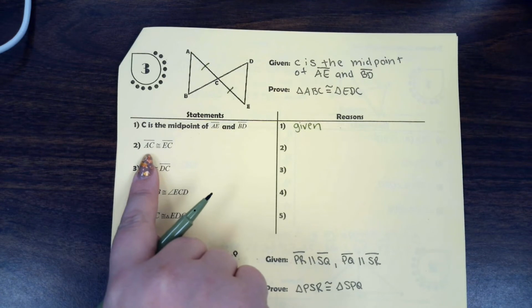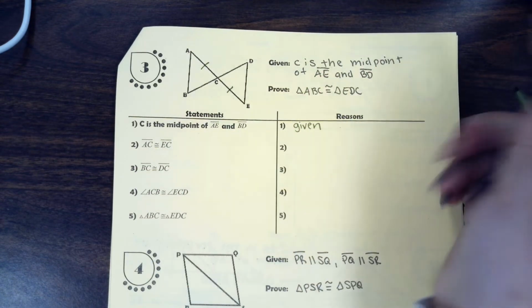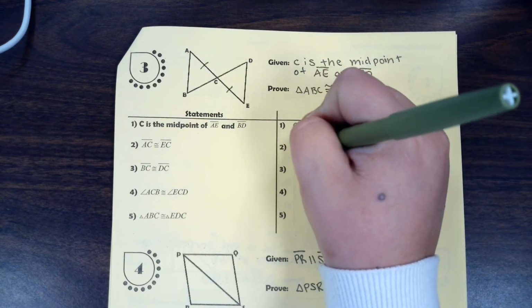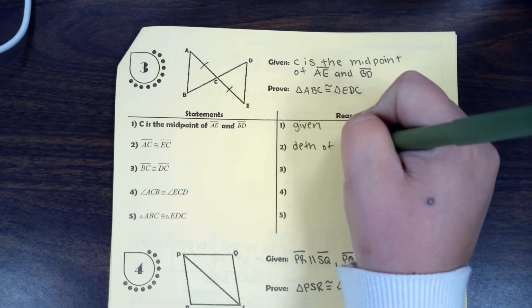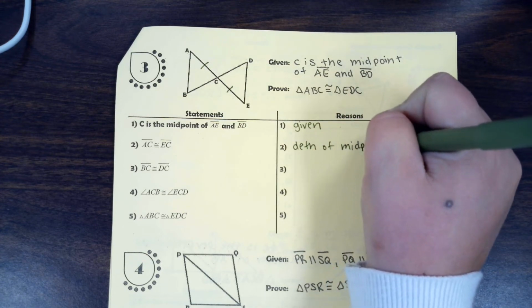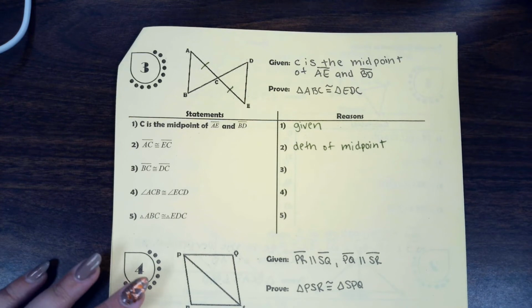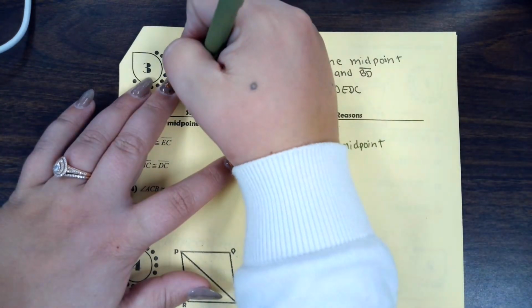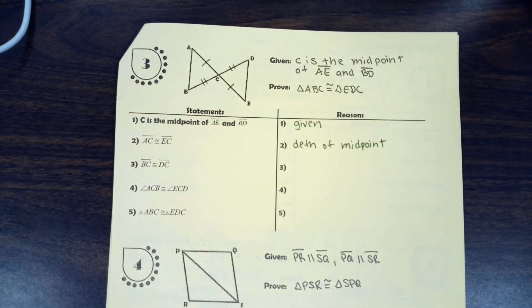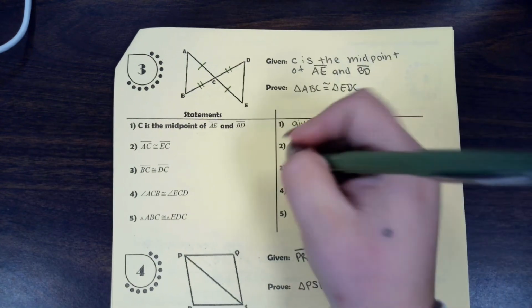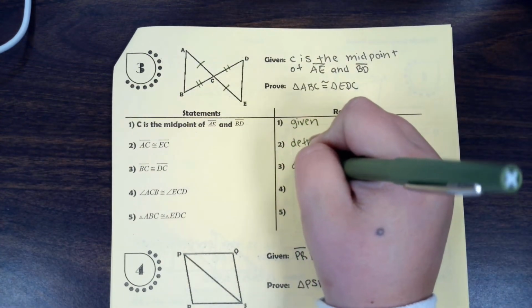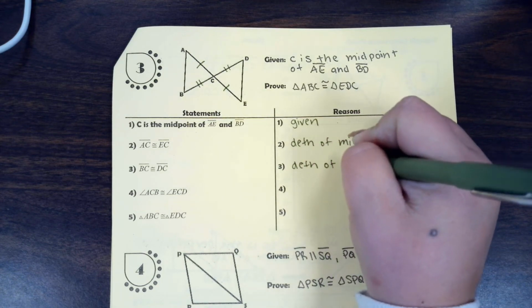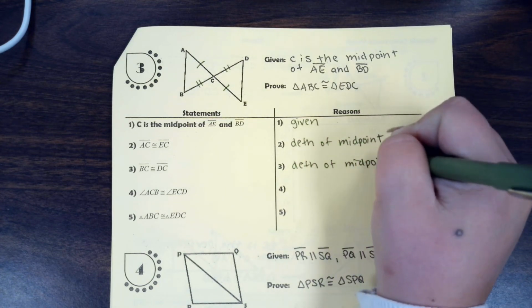How do we know those are congruent? Well, we know C is the midpoint. So we can say definition of midpoint. Our next statement, BC is congruent to DC. Let's mark it. How did we know? Again, C is the midpoint, so we can just use that reason again. It's okay if you have the same reason twice.